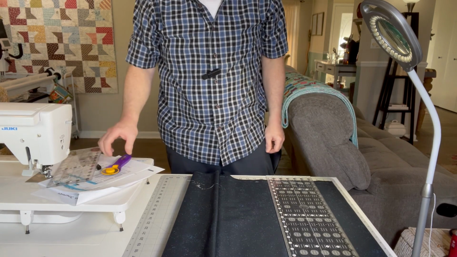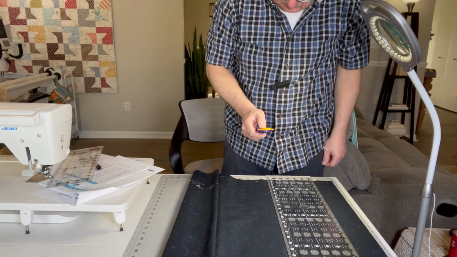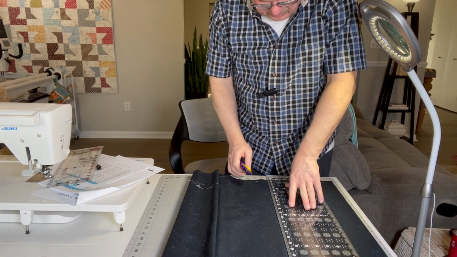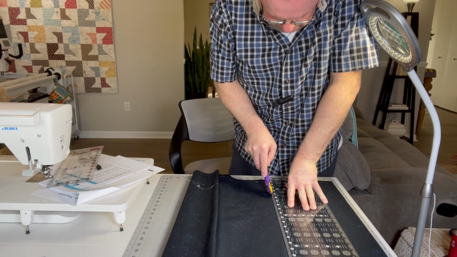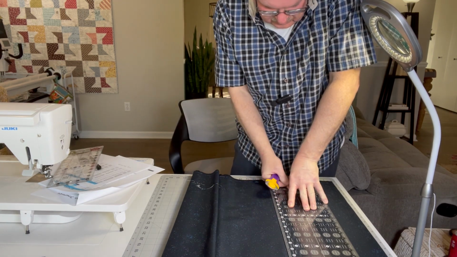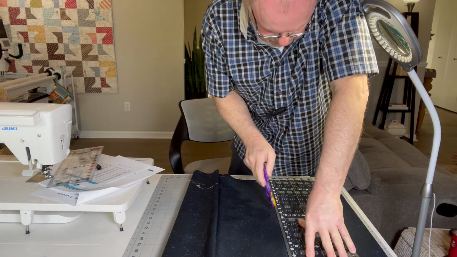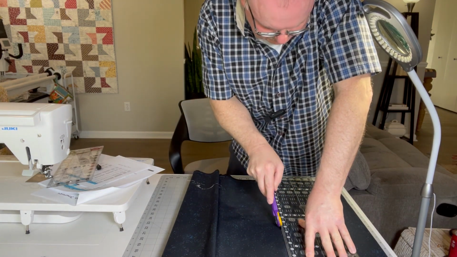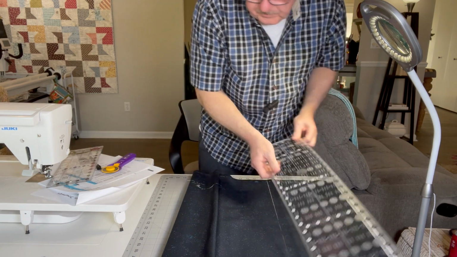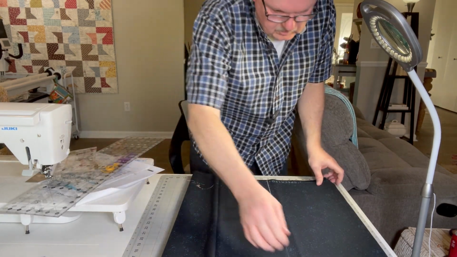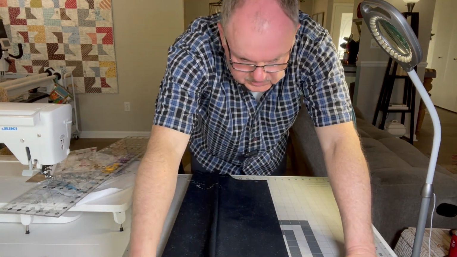A person doesn't want to mess this up, because if you mess this up, it's a big mistake, right? You might not have enough fabric to do the whole quilt if you mess this cut up. Okay, there's one 9 1/4 strip.